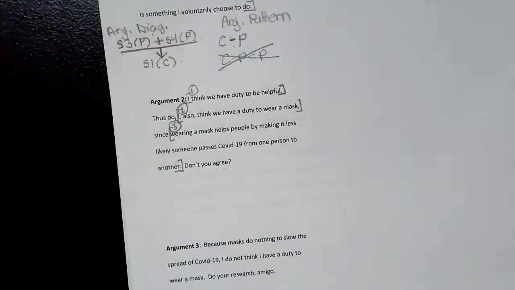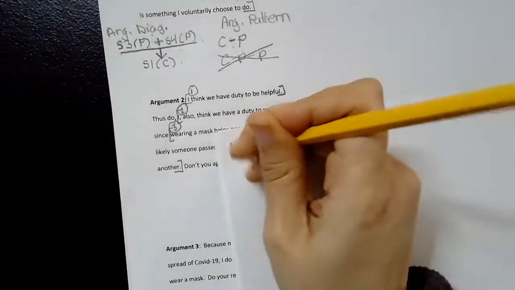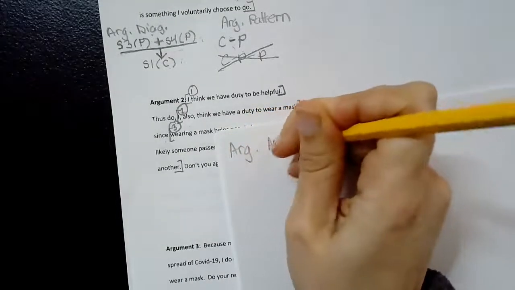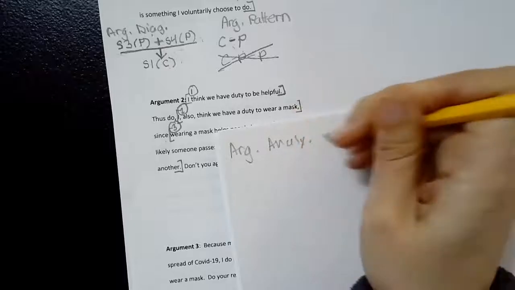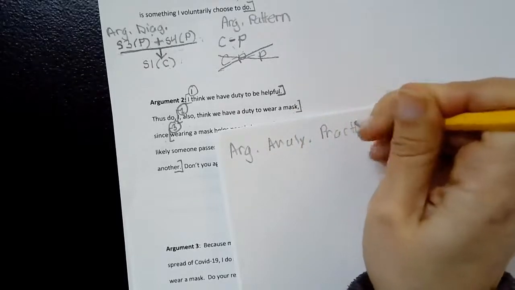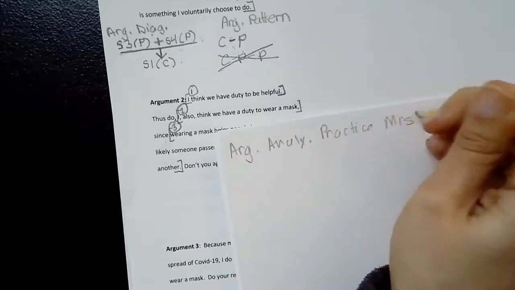All right. Okay. So if you tried this on your own, did you make any mistakes? One thing you could do, this is optional, is create a list titled argument analysis practice mistakes.